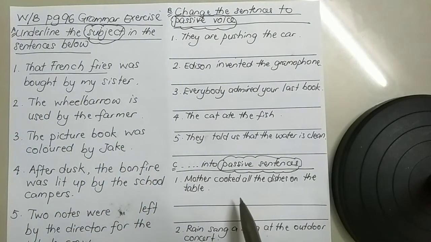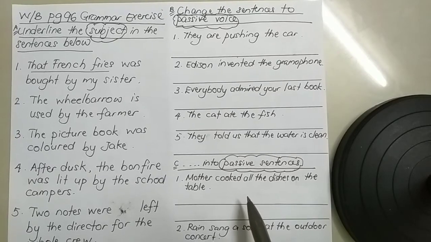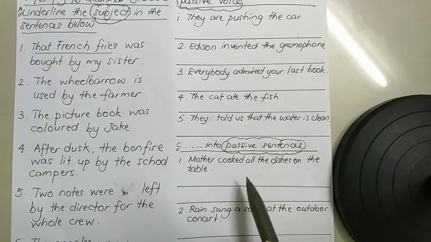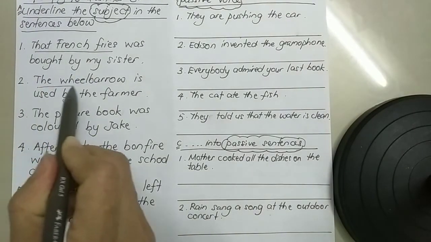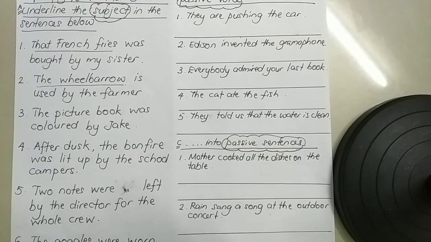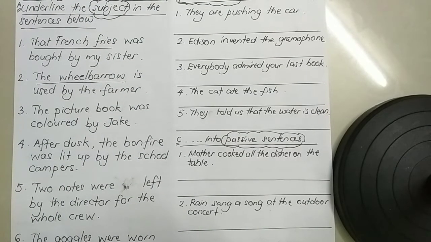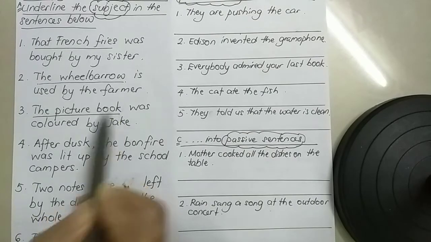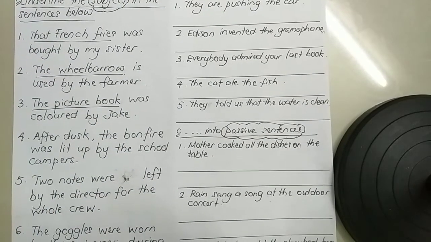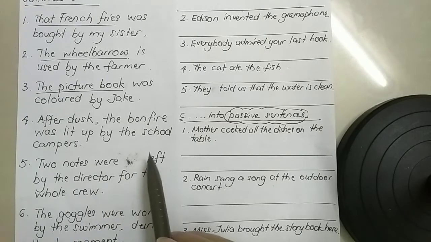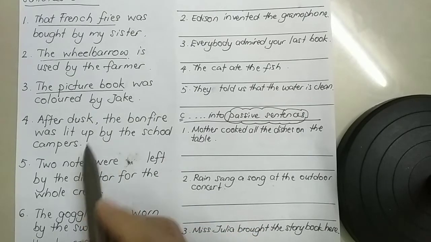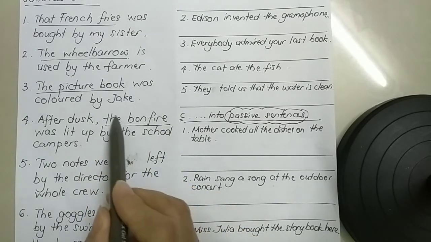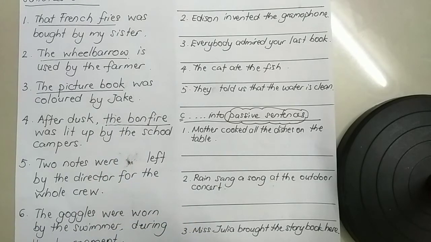the French fries, right? So 2, the wheelbarrow is used by the farmer. So what is the subject here? Very simple, the wheelbarrow. 3, the picture boat was colored by Jay. So the subject would be the picture boat. And question 4, after dusk, the bonfire was lit up by the school campers. The bonfire. You can see the word the here. Yeah, as you can find out the pattern.